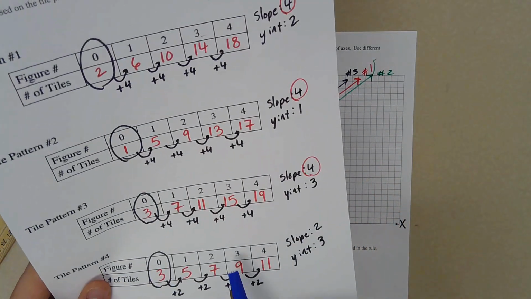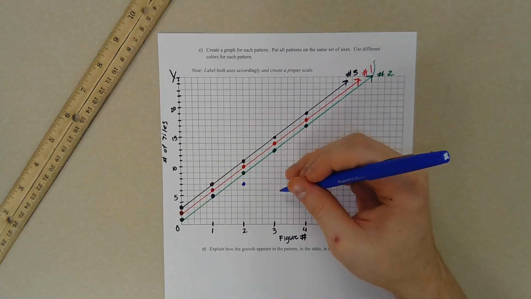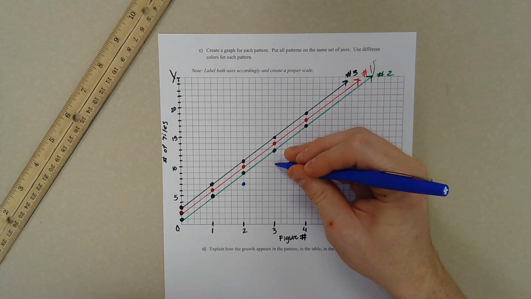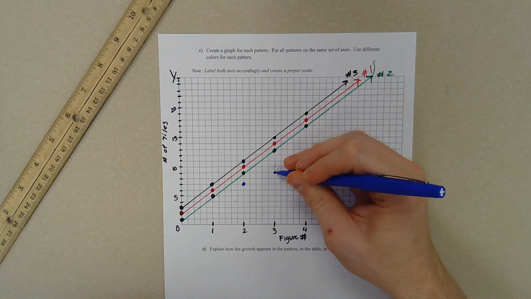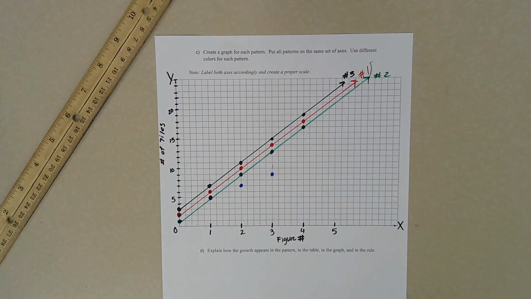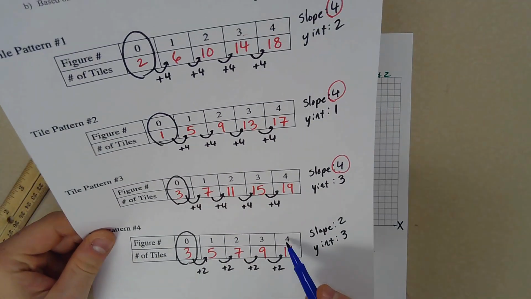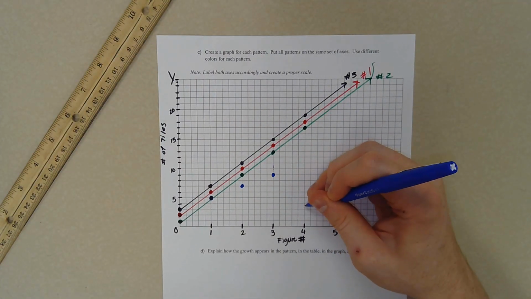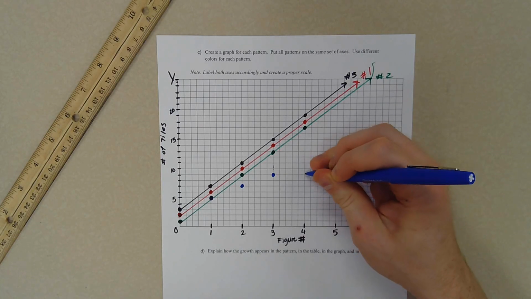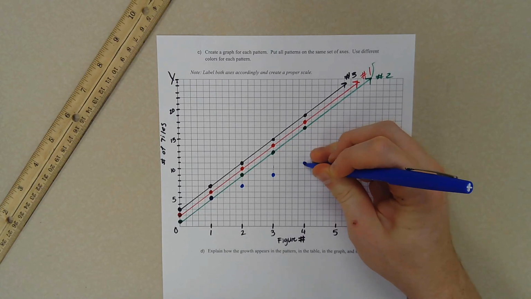Then it would be 3, 9, and then 4, 11. So 4, 1, 2, 3, 4, 5, 6, 7, 8, 9, 10, 11.